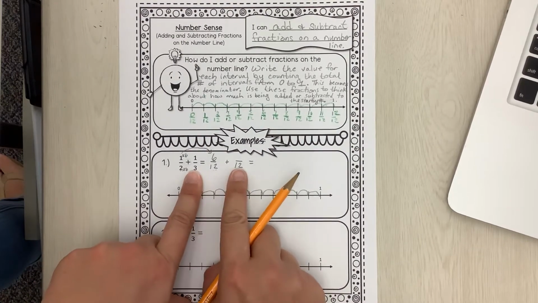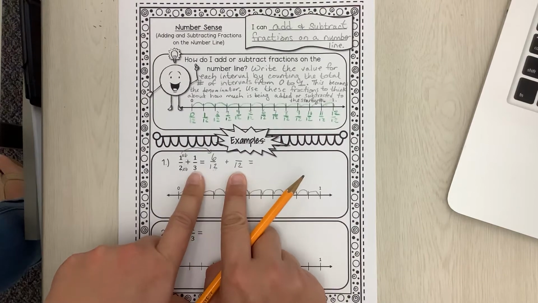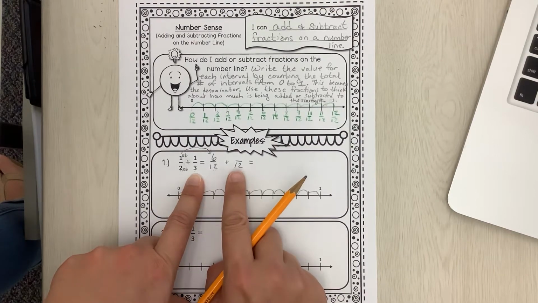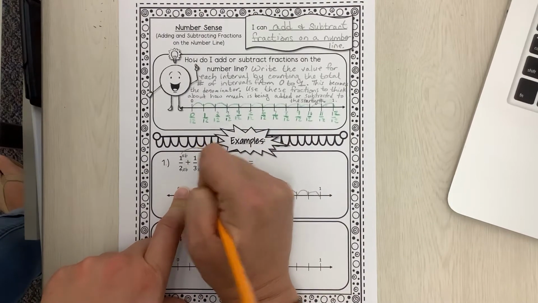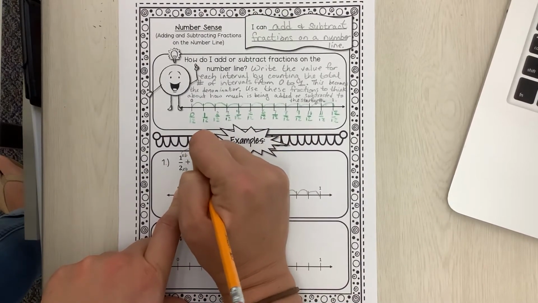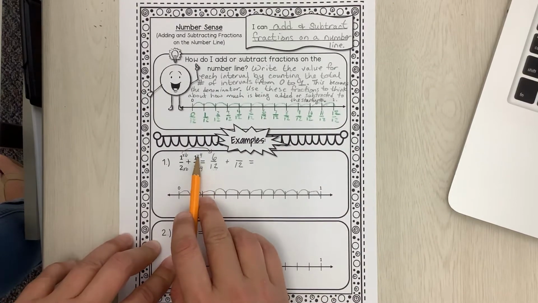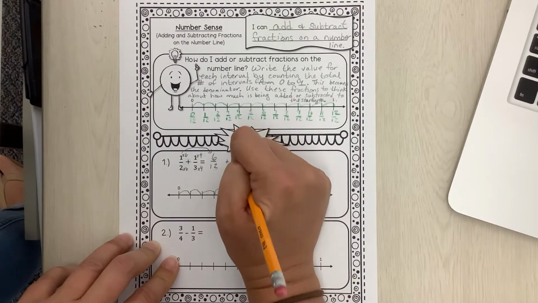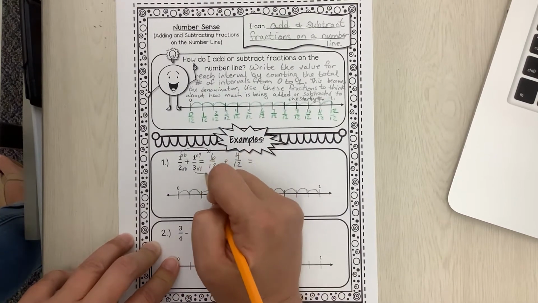Let's do the same thing to 1/3. What did I do to 3 to get 12? 3 times 4 gives me 12. So I also have to multiply my numerator by 4, because whatever you do to the denominator, you must do to the numerator. 1 times 4 is 4. So 1/3 is the same as 4 twelfths.